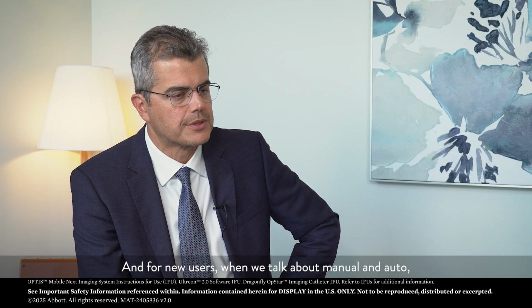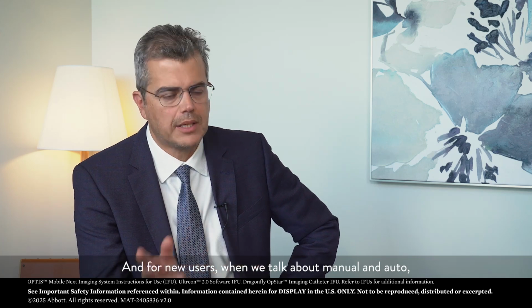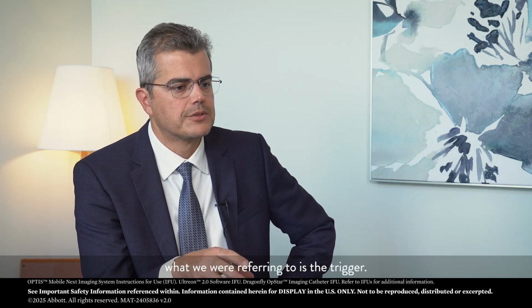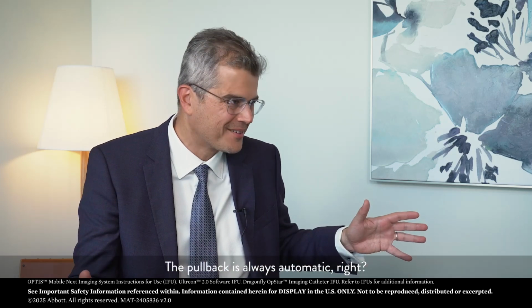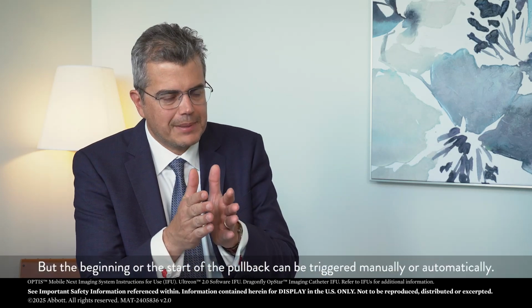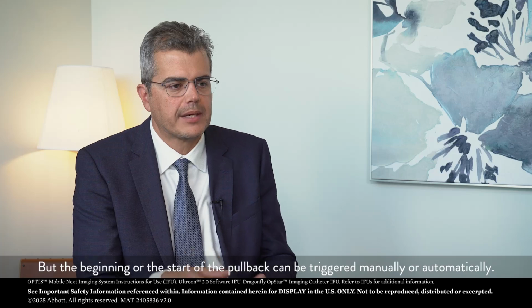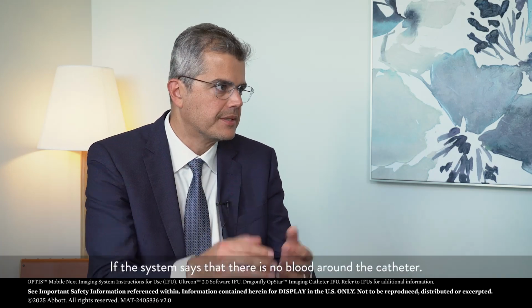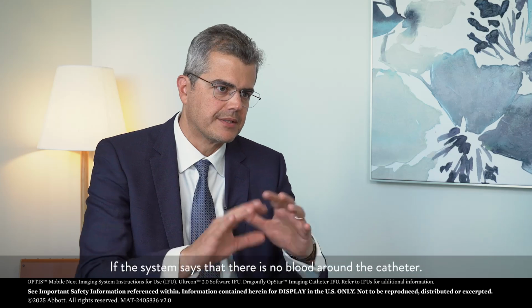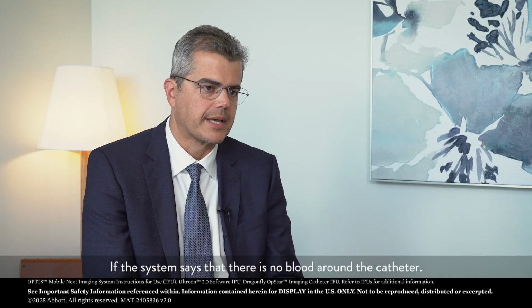And for new users, when we talk about manual and auto, what we're referring to is the trigger. The pullback is always automatic. Right, but the beginning or the start of the pullback can be triggered manually or automatically if the system senses that there is no blood around the catheter.